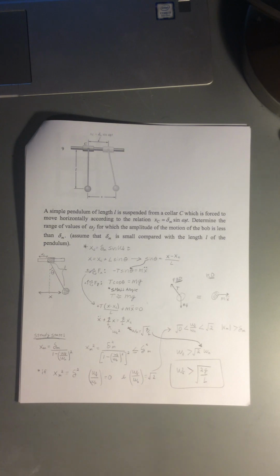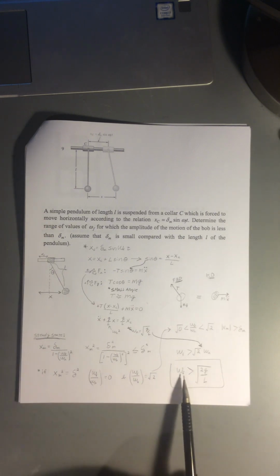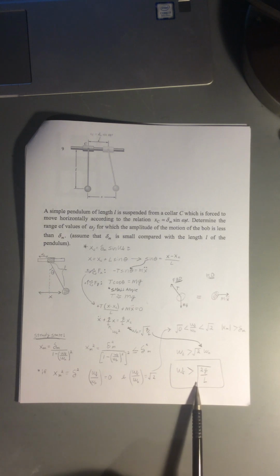So the final answer for this problem is, in order to find the range of values for omega f, it must be greater than the square root of 2g divided by L. And so that's the answer for this problem, problem number 9.